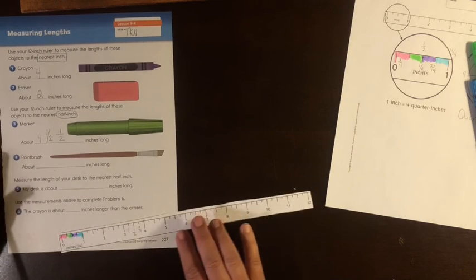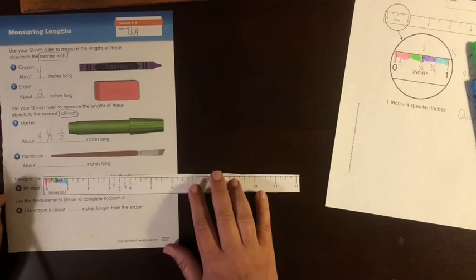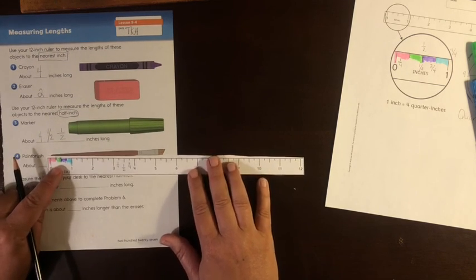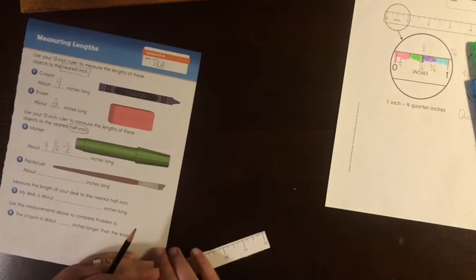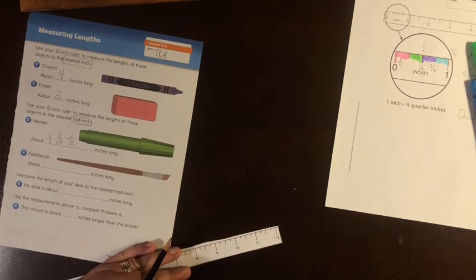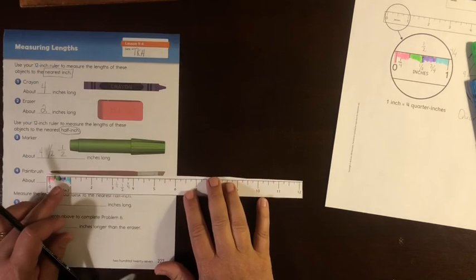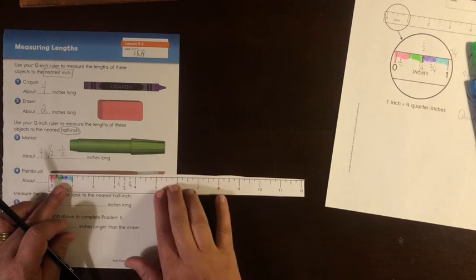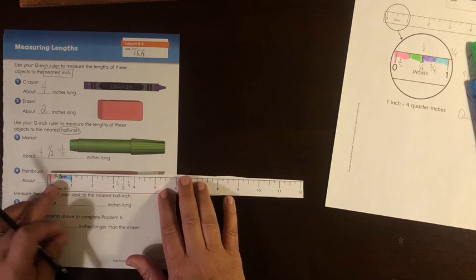Okay. All right. What about the paintbrush? All right. Let's start at 0. I'm going to let you measure. So you measure. I'm not going to put mine up there just yet. Now, what did you come up with? Did you come up with 5 1/2?